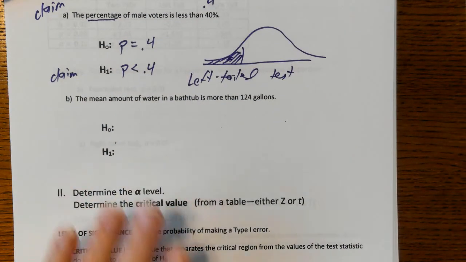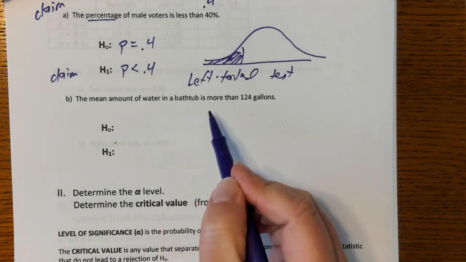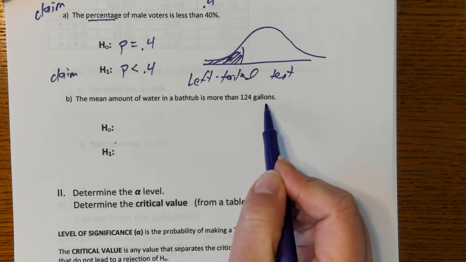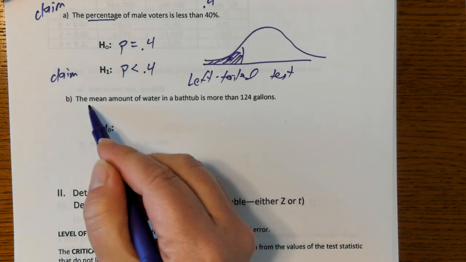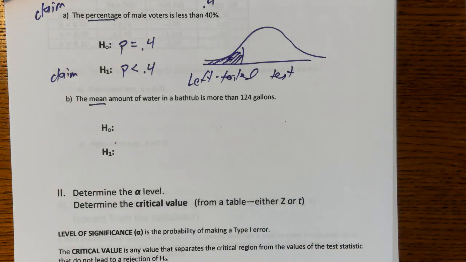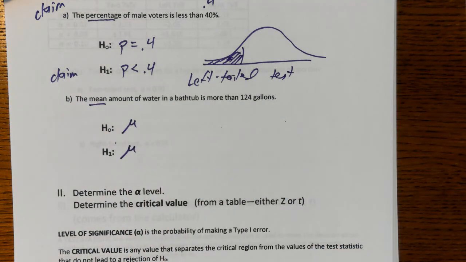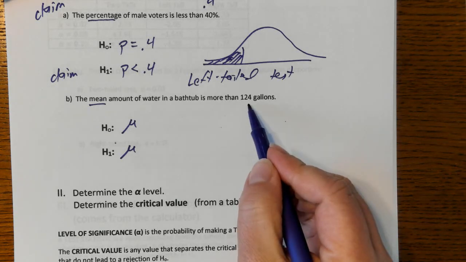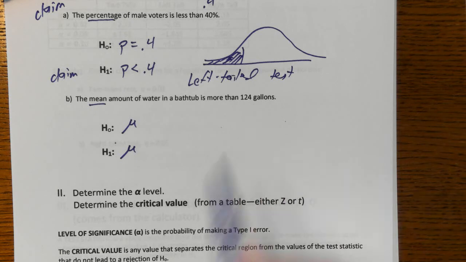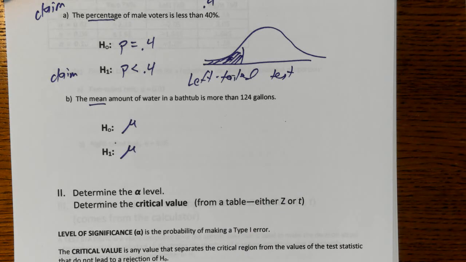Okay, another example. The mean amount of water in a bathtub is more than 124 gallons. Now they said the mean. Okay? Because they said mean, we know we're using mu as our symbol for our null and alternative hypothesis. Okay? They mentioned the number 124 for 124 gallons. I have no idea how much water a bathtub holds. 124 gallons seems like a lot, but okay, that's what they think a bathtub may hold, more than that.